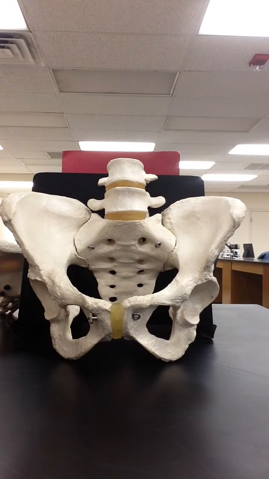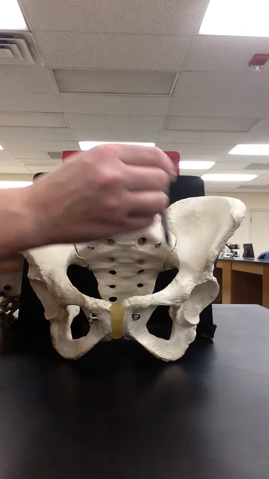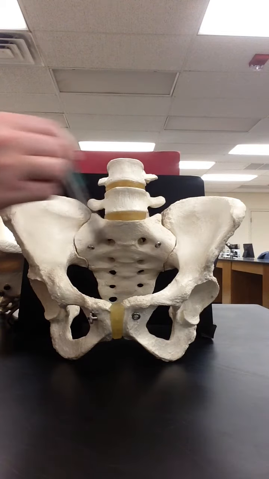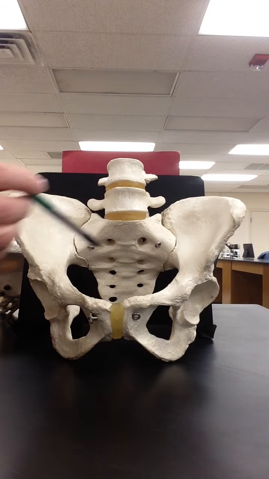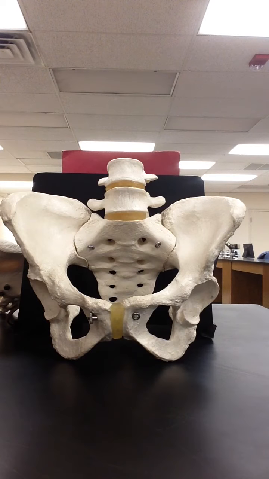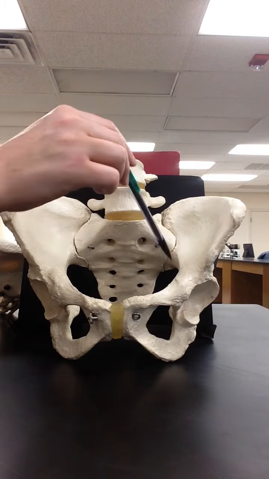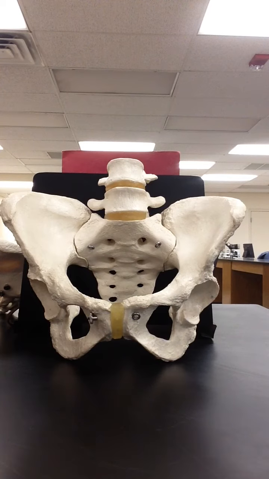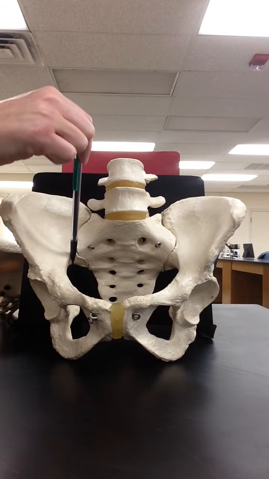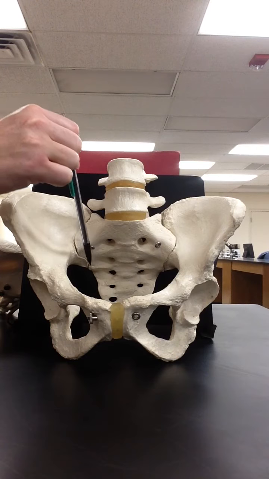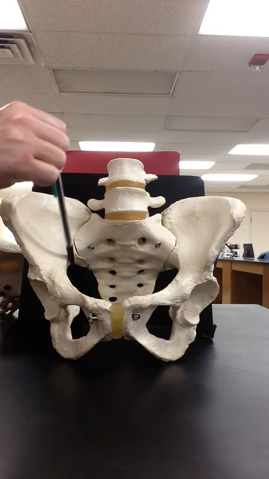That's called the pelvic brim. It's the border of both of these coxal bones and the sacrum. In females, it's much larger, and it's oval or round in appearance. You can also tell by looking at the greater sciatic notch. Right here you can see that it's very large and round.